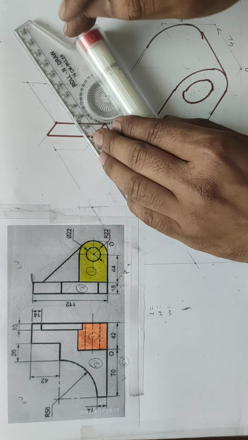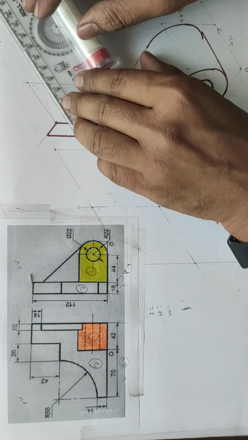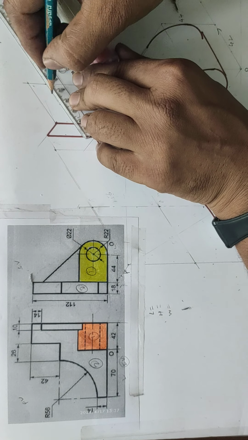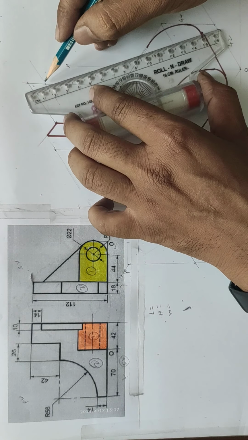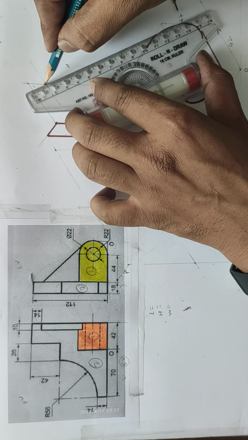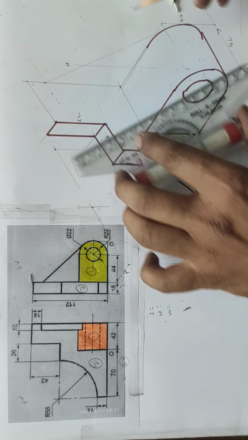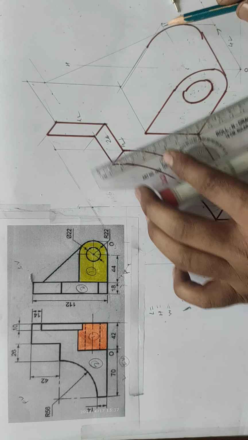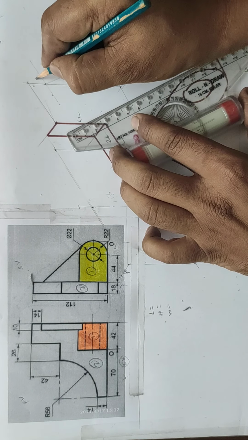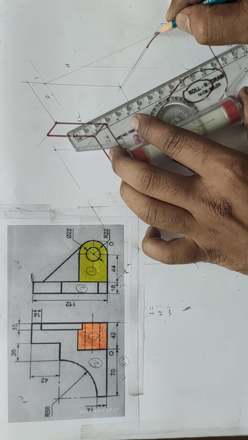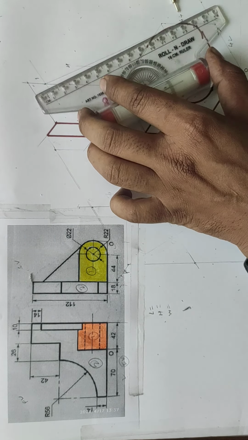Draw a horizontal line parallel to the length, and the width of the rib is 10 mm, and that rib is tangential to the circle, the half circle. Then draw the tangential line, from the first point to the tangential line.